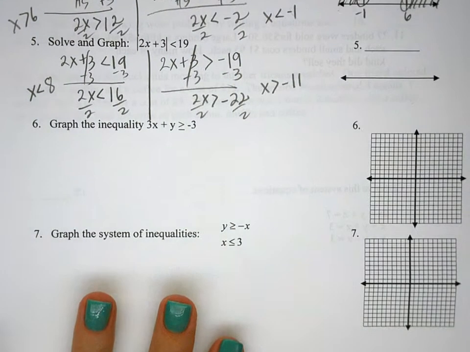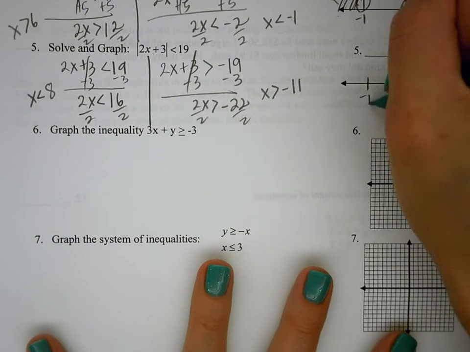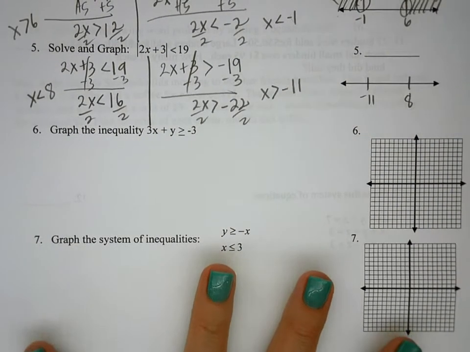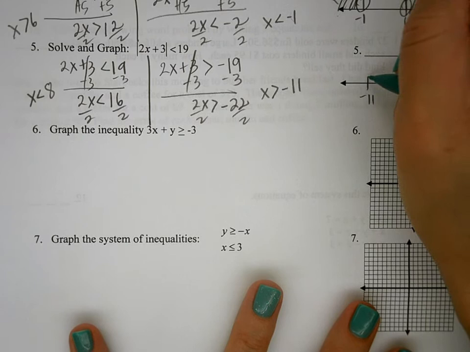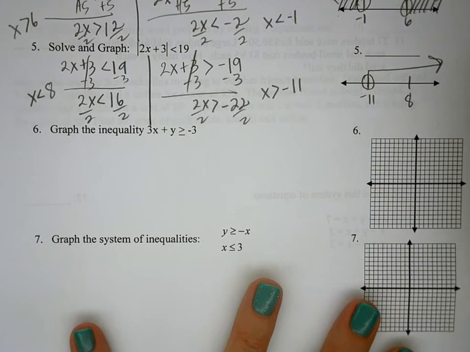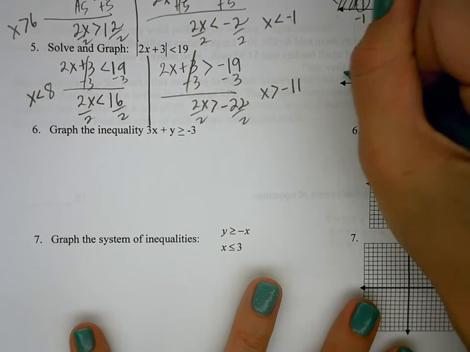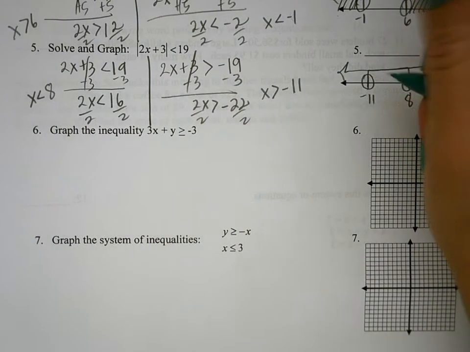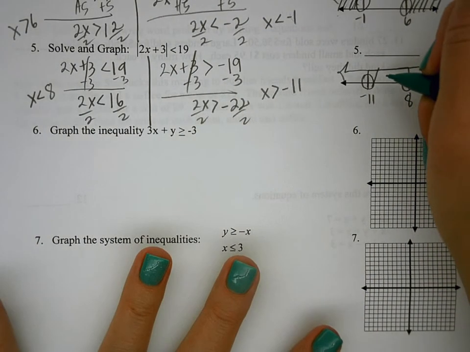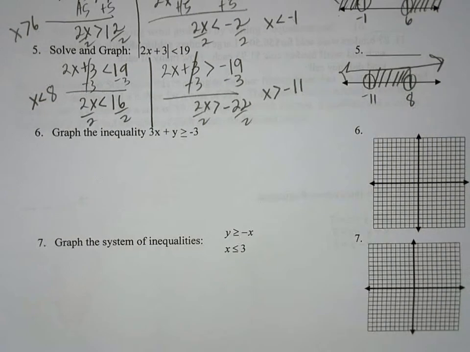So on our graph here, we have negative 11, and we have a positive 8. At negative 11, it's open or closed? Open. Open going to the right. At 8, it's open. Open going to the left. And the "and"s, they have to be the overlapping part, is where we fill in.